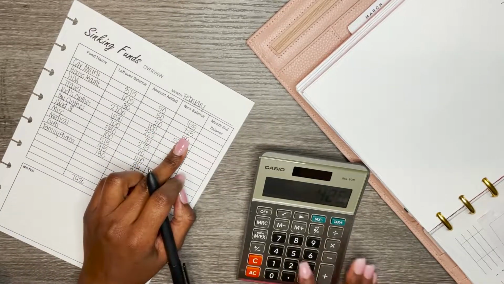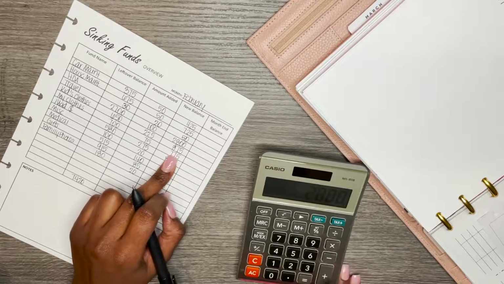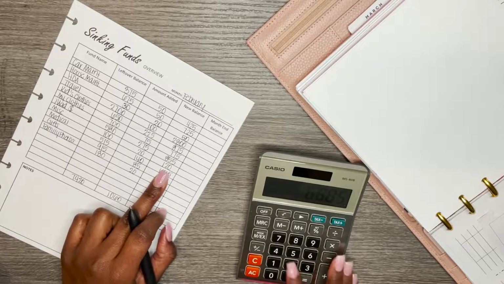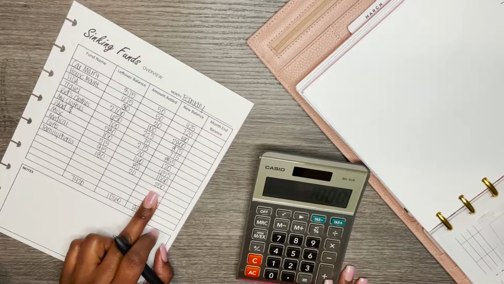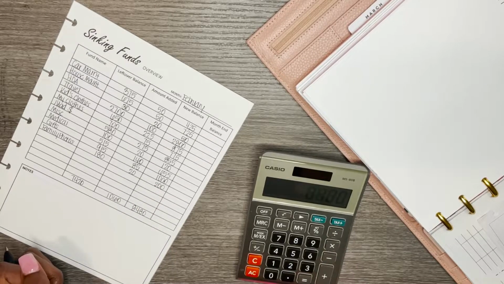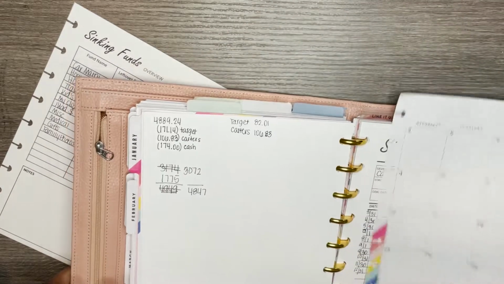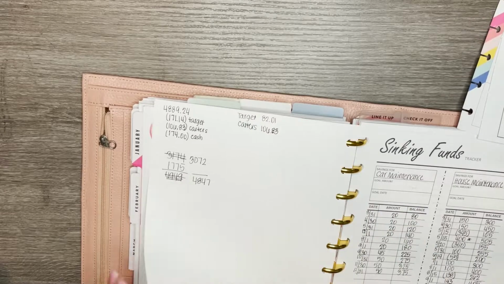And just for me to verify it, I'm going to add this up as well. There we go, $84.80. All right, so that takes care of that.